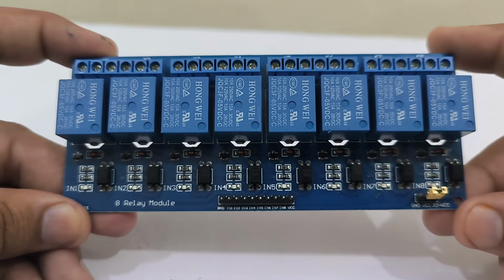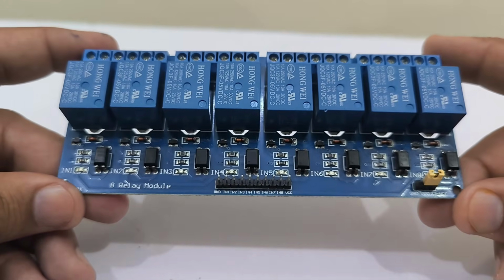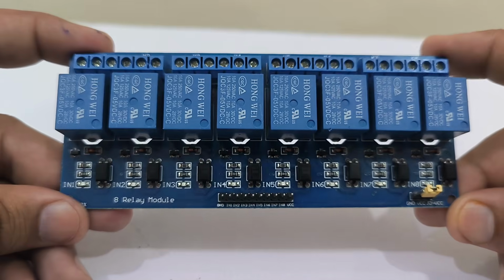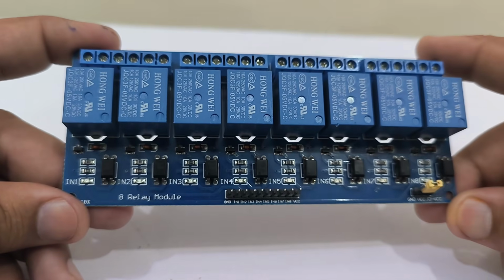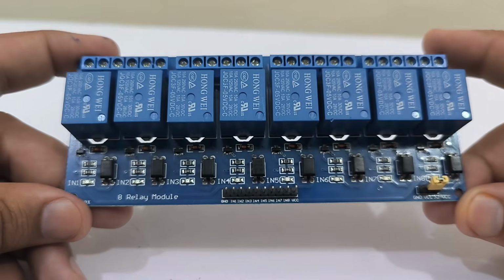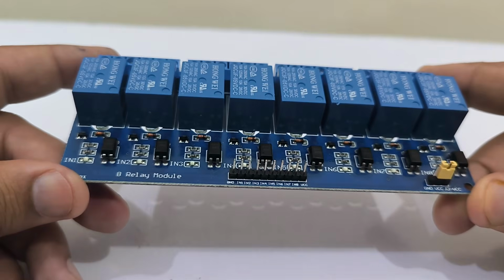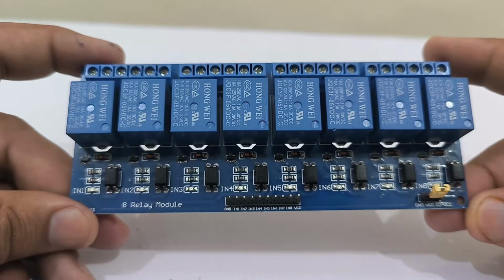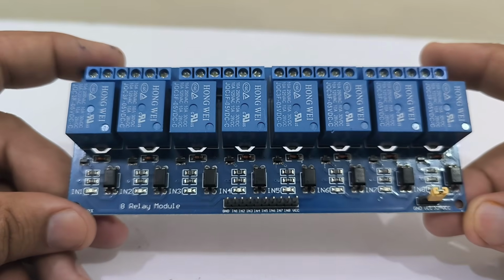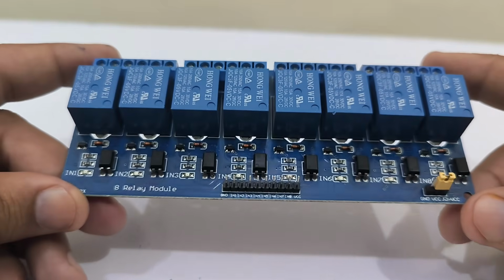Now let's move to the control side of the relay module. Here we can see all the interface pins. We have the VCC and ground pin that provide power to the relay board. Alongside them are the control input pins labeled IN1 through IN8. Each input pin corresponds to one relay channel. When the ESP32 sends a signal to any of these input pins, the corresponding relay switches on or off.